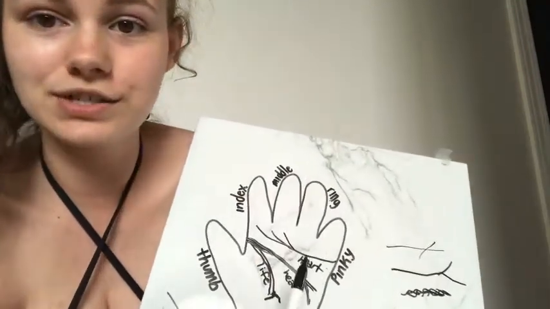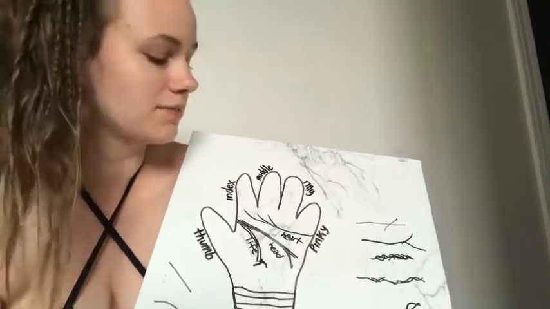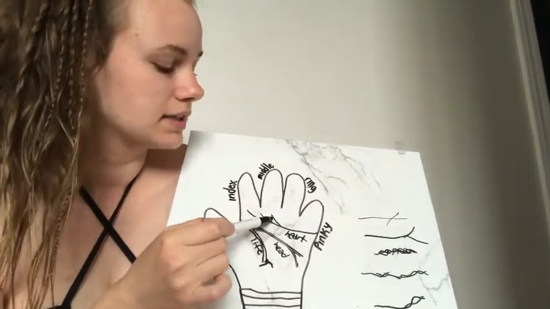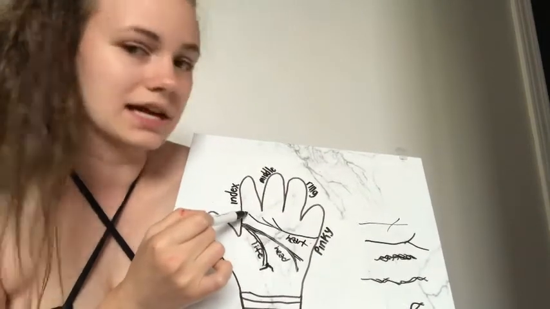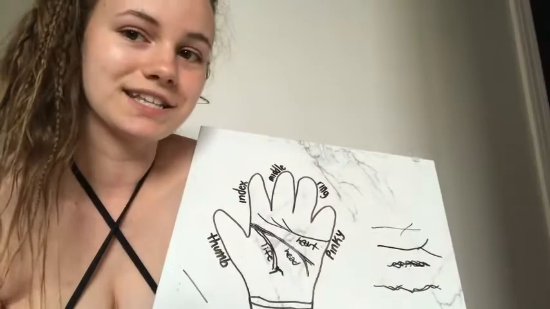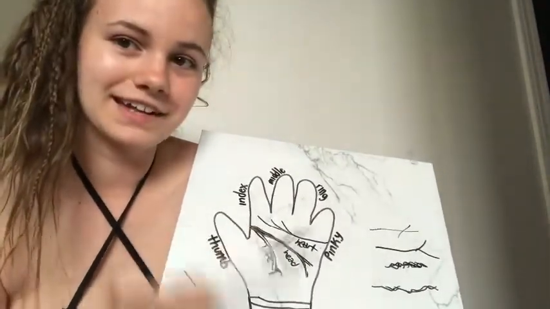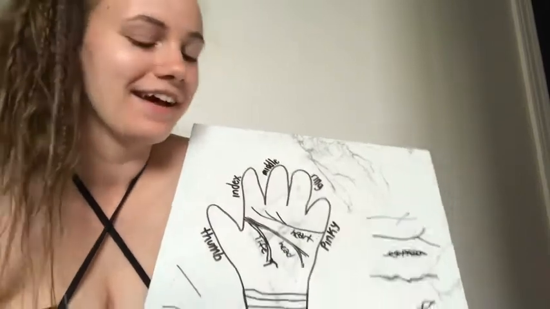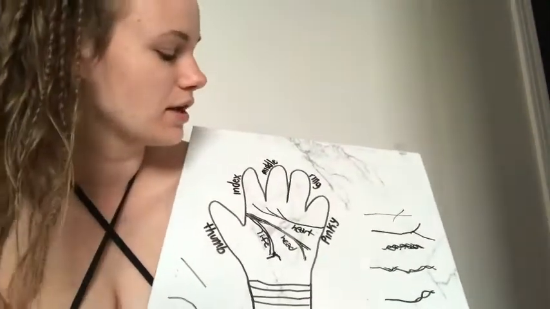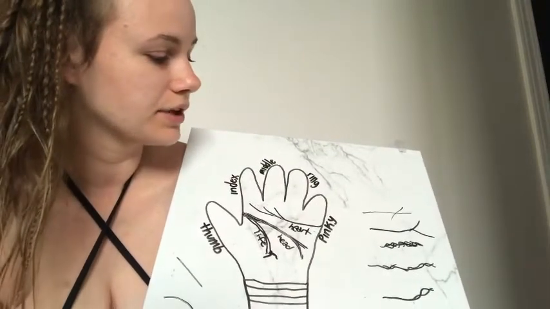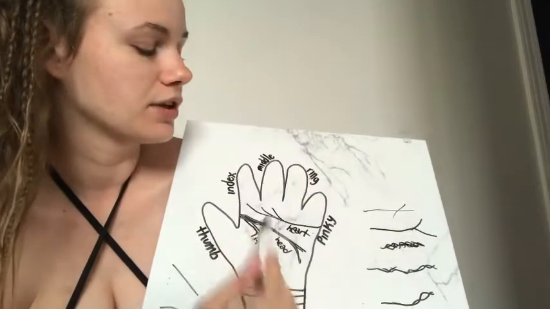You could have it actually do that. You can have it branch out. Mine kind of does that actually. Mine goes to kind of the edge of the Mount of Saturn and then all the way to the edge of the Mount of Jupiter, because in some scenarios I'll love like that, in some I'll love like that. It depends how I'm feeling. So you can interpret your own if yours does that as well. But incorporate all of these into your interpretation of your heart line.